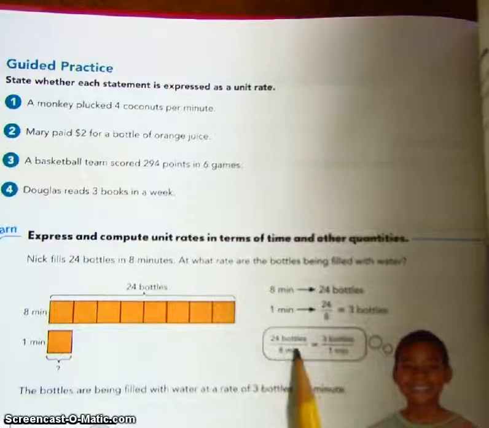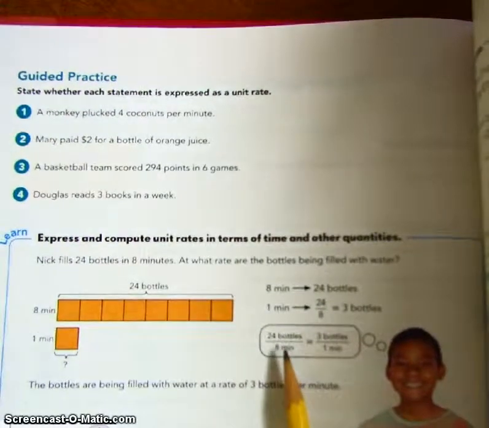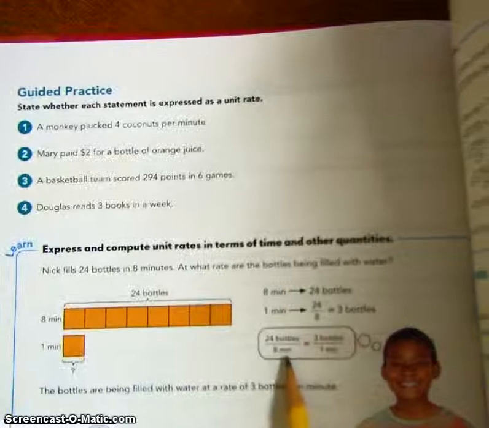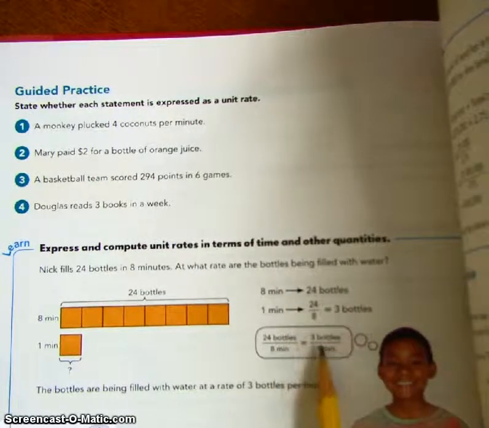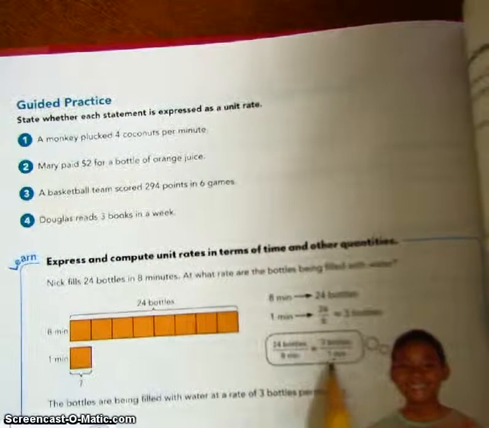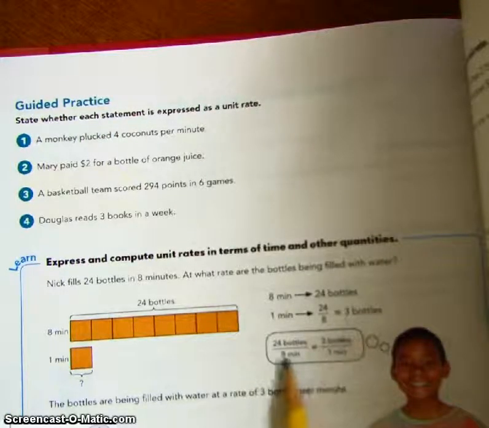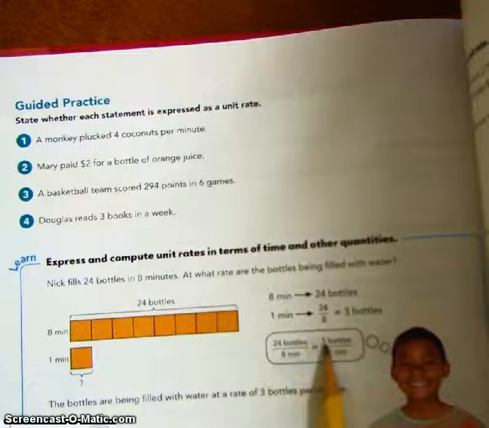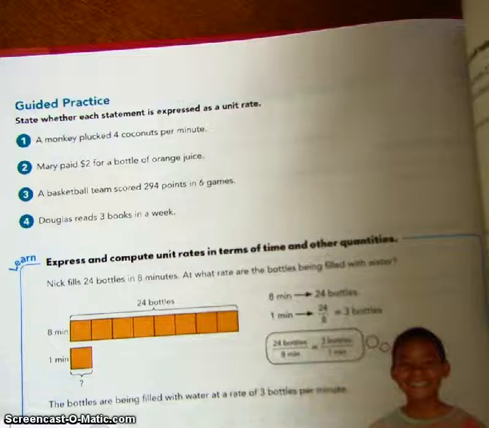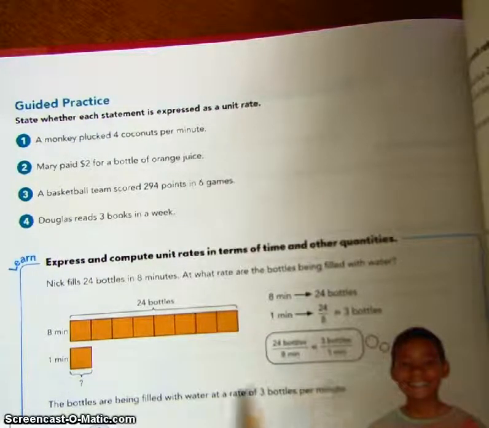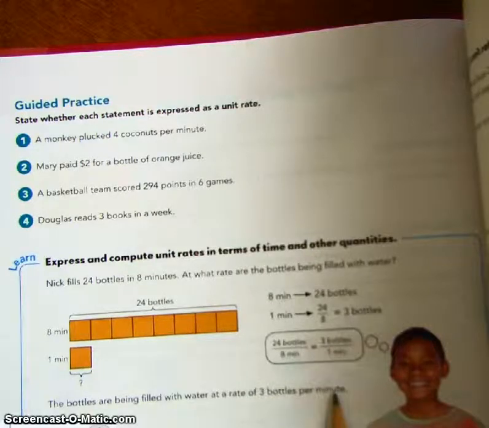So just like it shows us right here, it says he had 24 bottles that he filled in 8 minutes. And if we say how many do we want in 1 minute, we have the blank space up here that we can say, okay, well, if 8 we're dividing by 8 to get 1, 24 we also divide by 8, and it equals 3 bottles. So the bottles are being filled with water at a rate of 3 bottles per minute. Now it's in unit rate form because this is for 1 minute. So hopefully that makes sense to you.